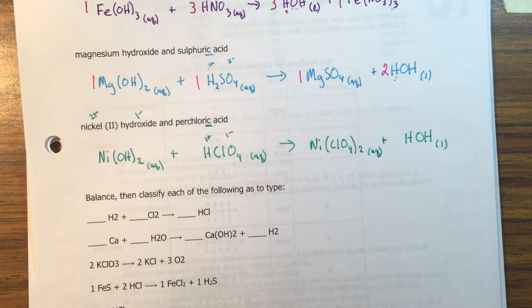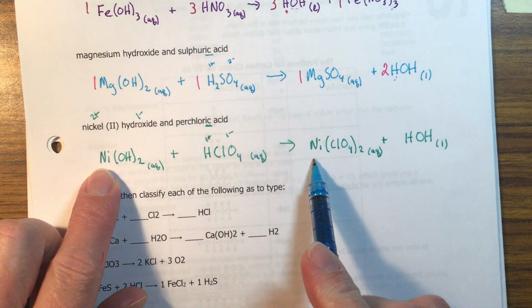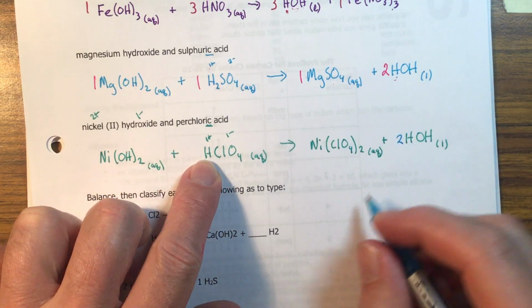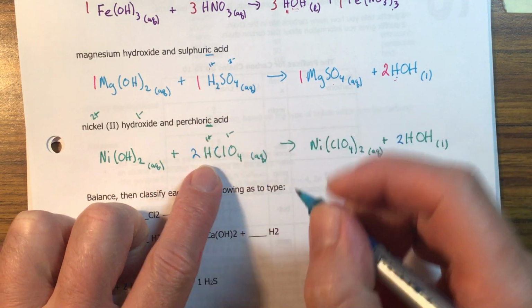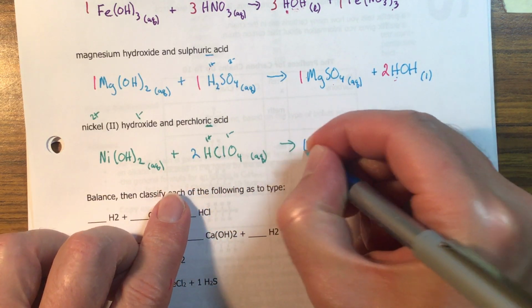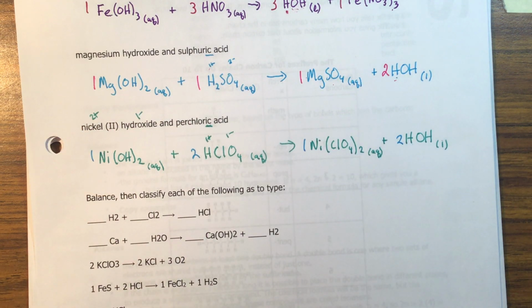Now we can balance them out. 1 Ni, 1 Ni, 2 OHs, 1 OH. Put a 2 here. 1 H, 2 H's. Put a 2 here. 2 ClO4s, 2 ClO4s. Everything's balanced. 1, 2, 1, 2.